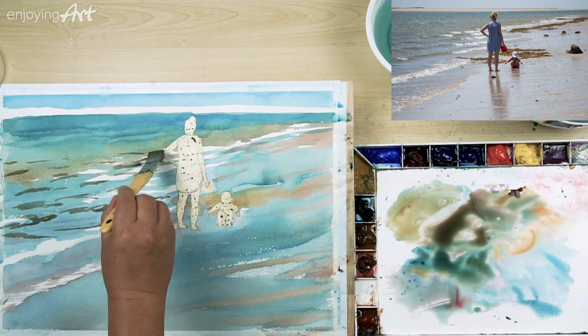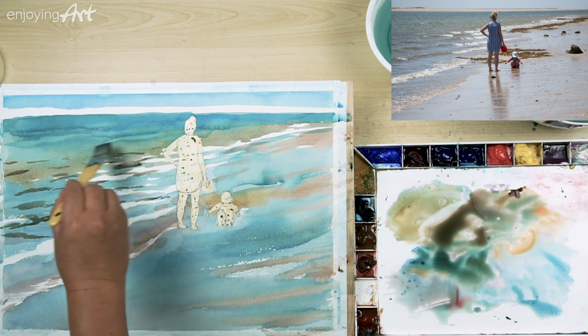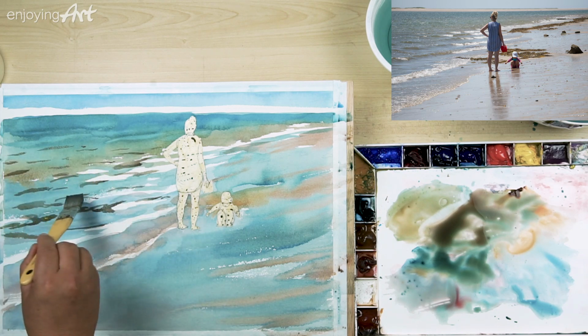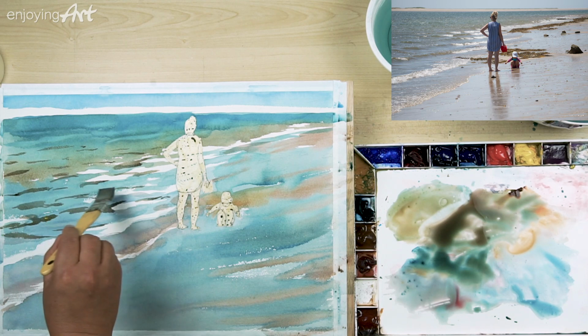Just use the corner of the flat brush. Like that. Thinking how they're going to group together.